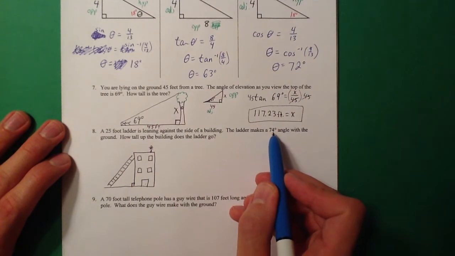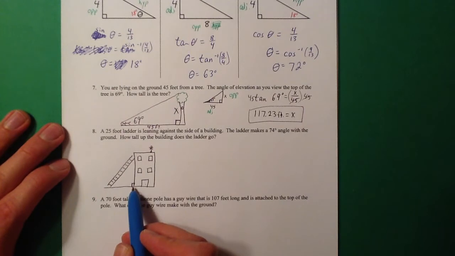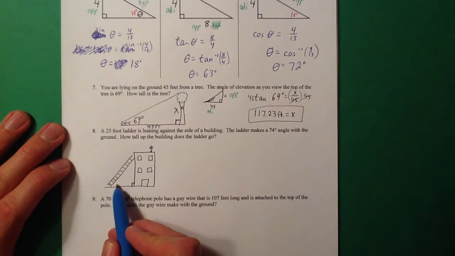Okay. 74-degree angle with the ground. Well, clearly the building's not leaning. We're going to go on that assumption, which makes it a right angle. 74-degree angle with the ground. Is that here? Or is it here?